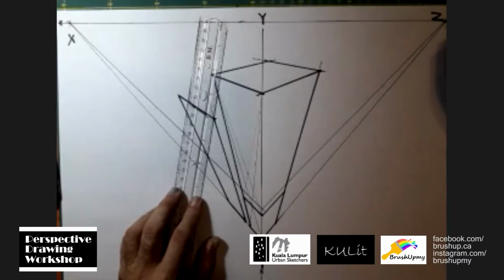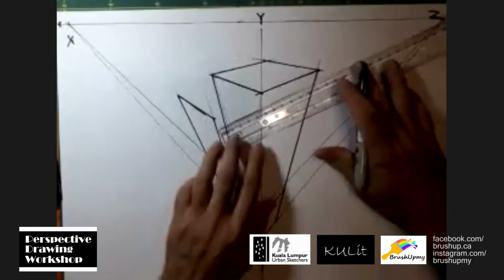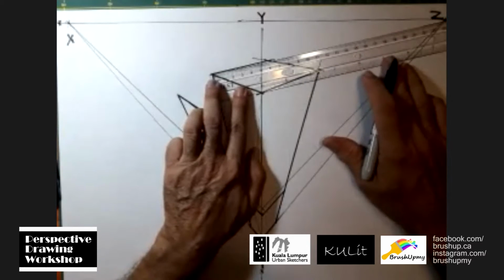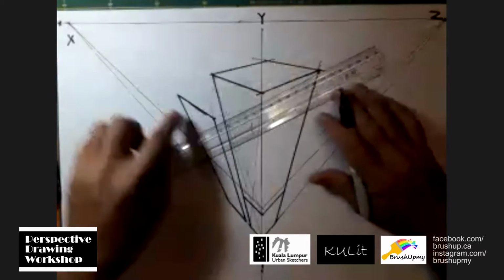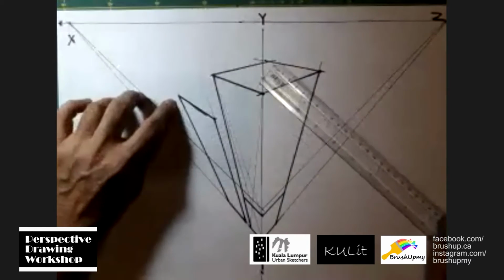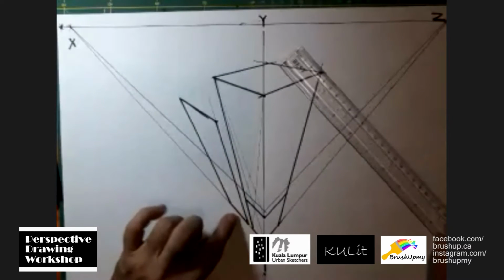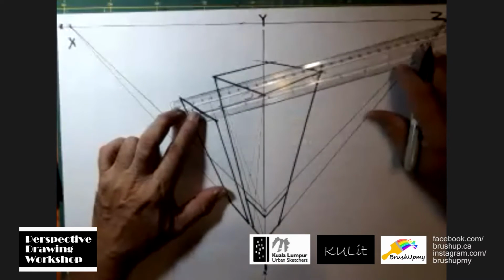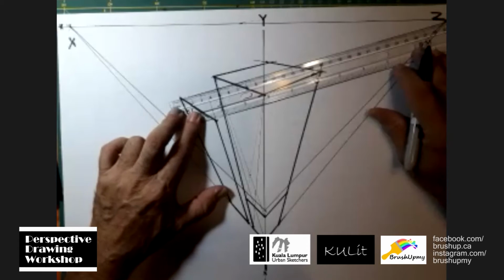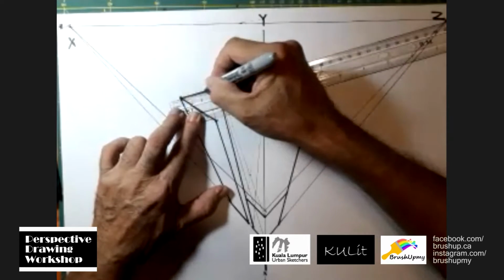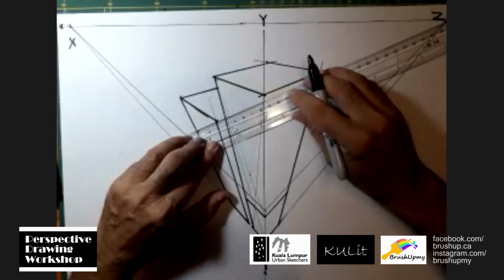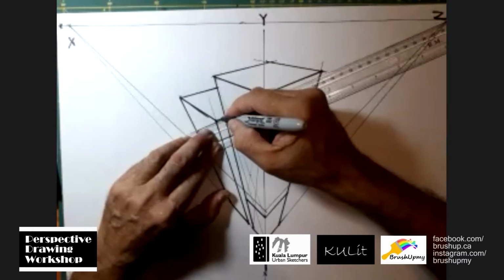So anything that comes from here would be Z. This one is Z. And when you have done this side of the building, you need to connect it to the Z axis. You have to just connect this way. So hopefully this will simplify things a little bit.